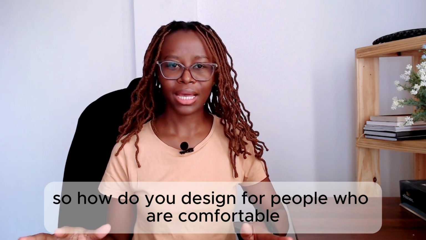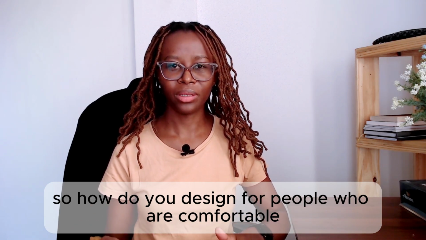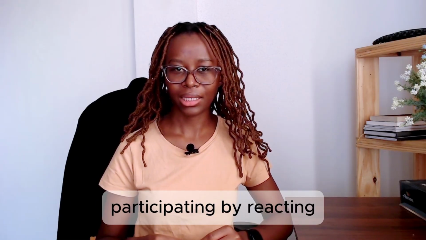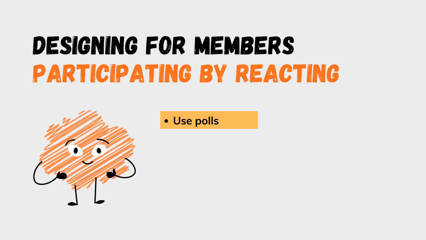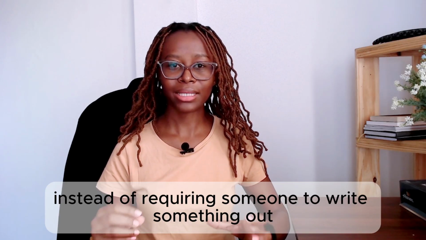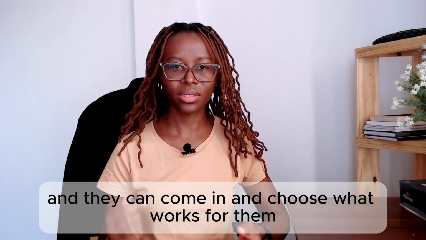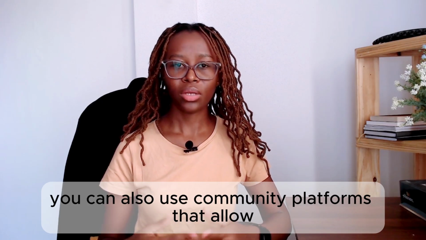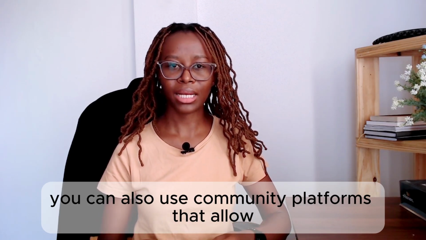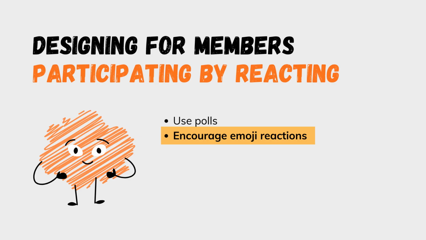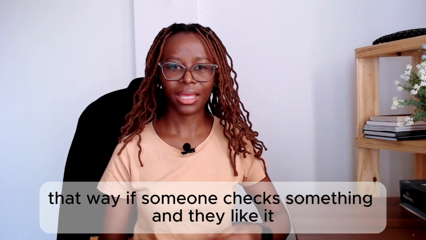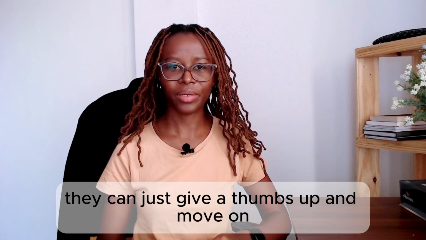So how do you design for people who are comfortable participating by reacting? One, you can use polls as part of your engagement prompts. Instead of requiring someone to write something out, you just have polls and they can come in and choose what works for them. You can also use community platforms that allow emoji reaction or giving thumbs up. That way, if someone checks something and they like it, they can just give a thumbs up and move on.